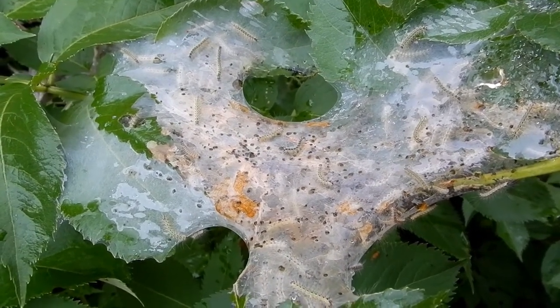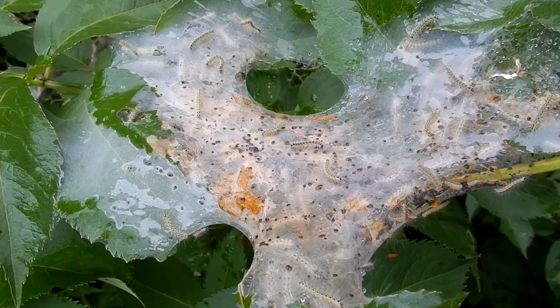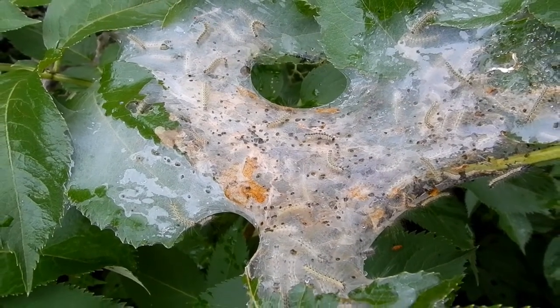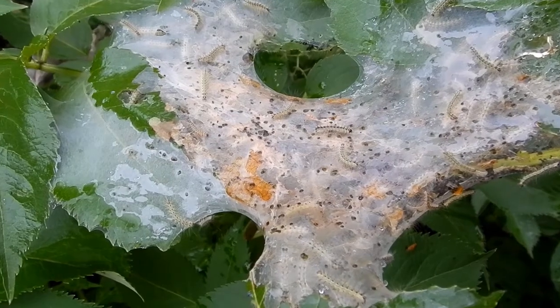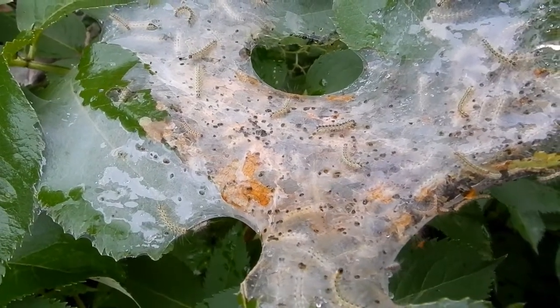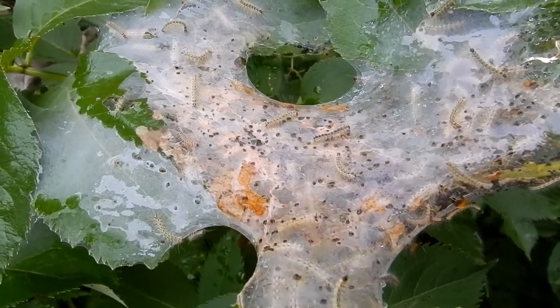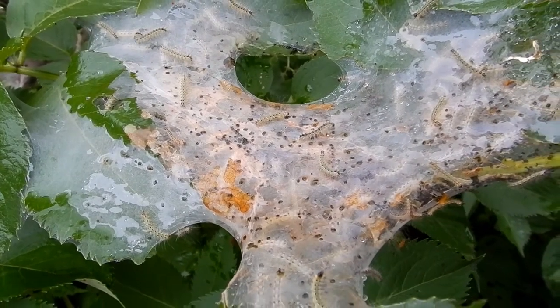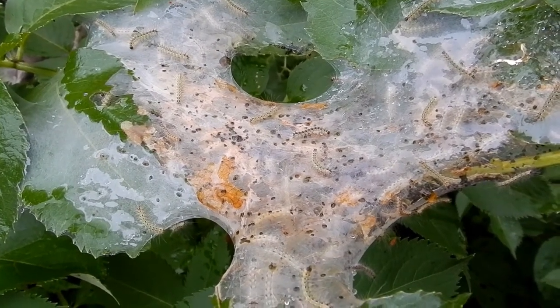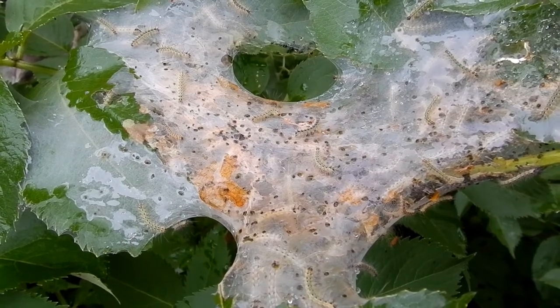For example, walnut is a tree which commonly exhibits these nests. Also, the fall webworm makes its silken nest at the ends of branches rather than where branches sprout from the main stem, which is the case in tent caterpillars.